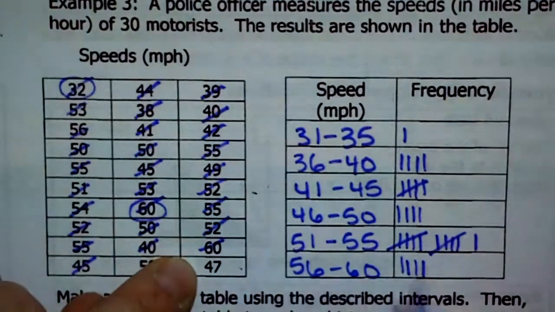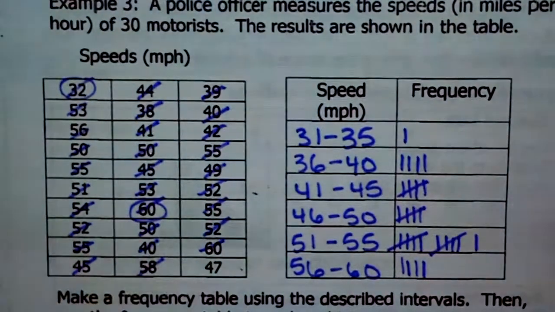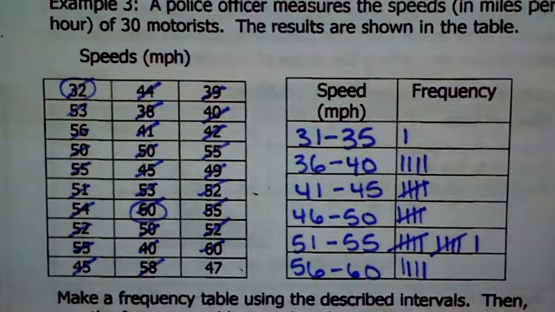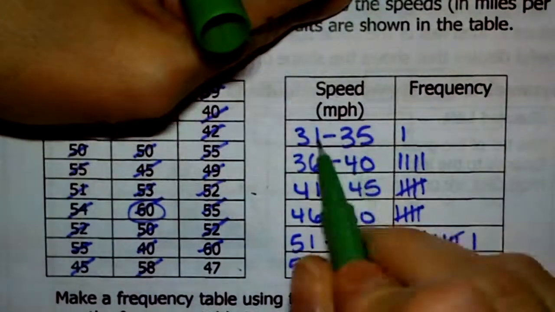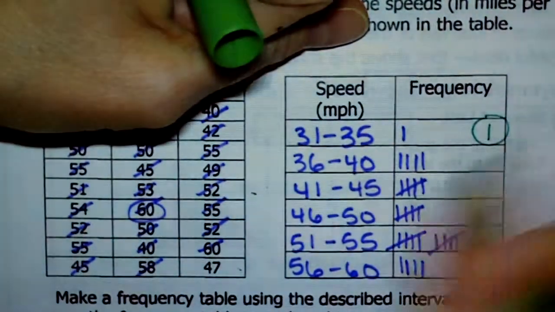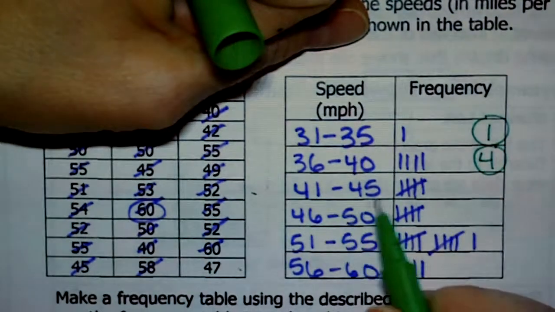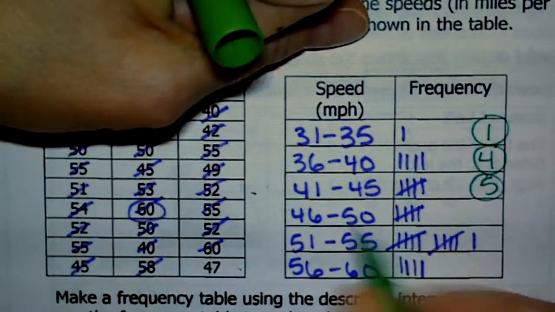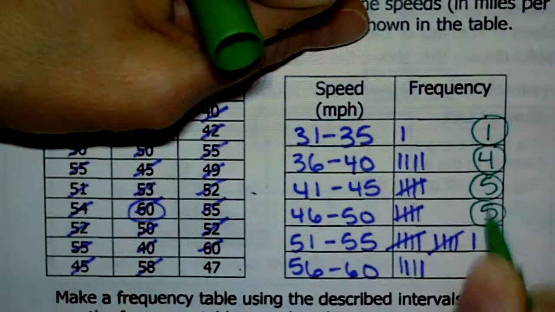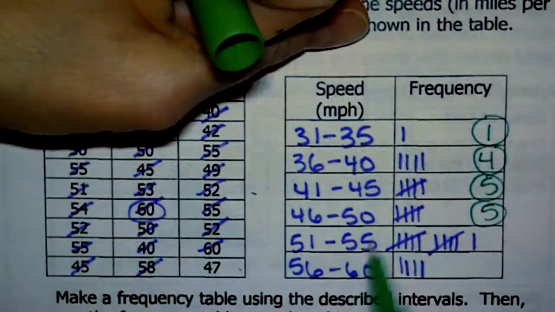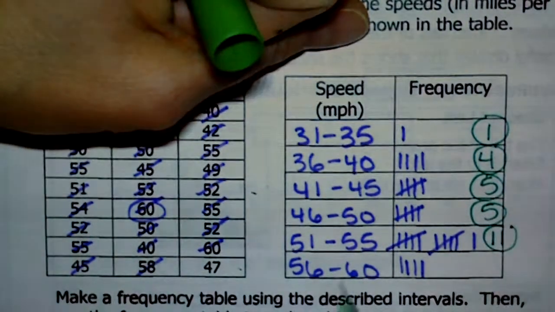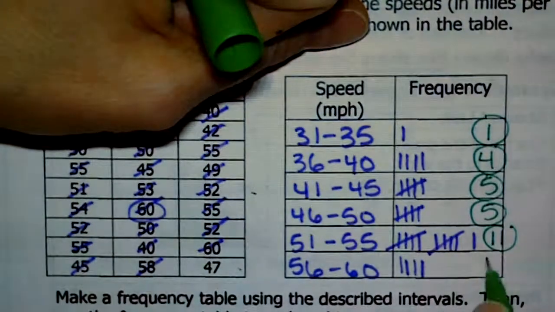60, 47. Okay, so I finished all my tally marks. Now instead of the tallies, I think I'd like to just write what the actual number is right next to it, if you don't mind. So for the 31 to 35 range, we have 1. For 36 to 40, we have 4. 41 to 45 is 5. 46 to 50 range is 5. 51 to 55 range is 11. And 56 to 60 range is 4.